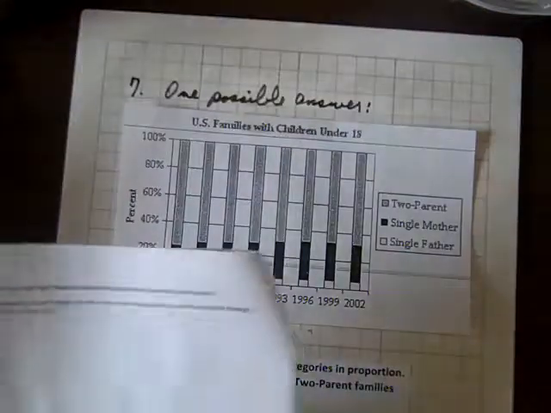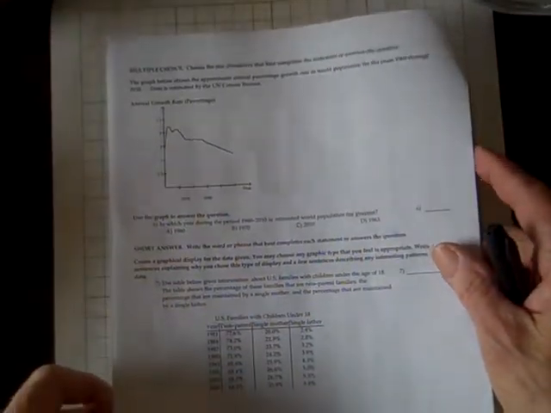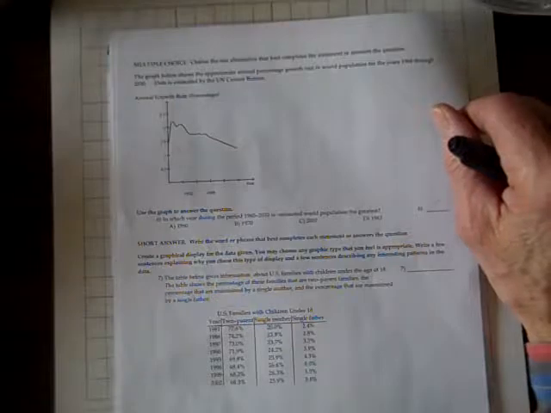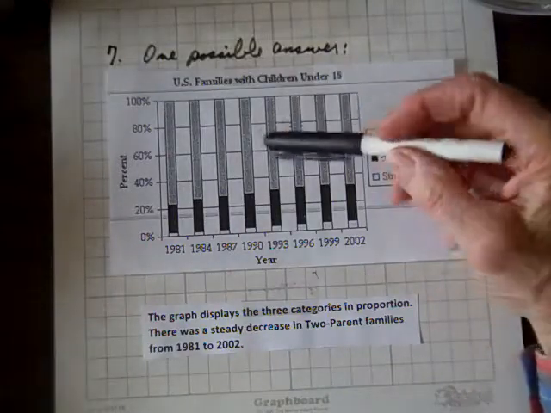Now let's do 7. For question 7, the table below gives information about U.S. families with children under the age of 18. The table shows the percentage of these families that are two-parent families, the percentage that are maintained by a single mother, and the percentage that are maintained by a single father. And here's our data. And now, here's one way to graph that data.